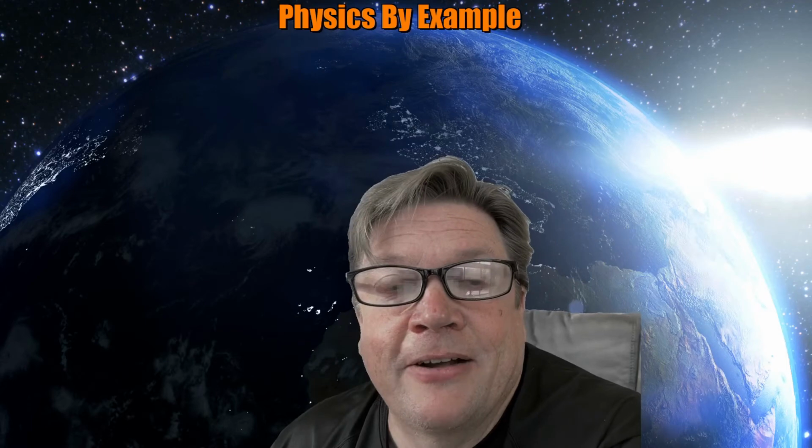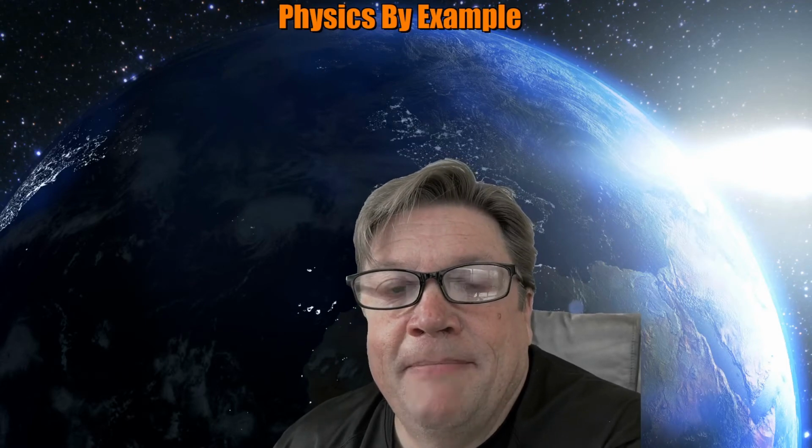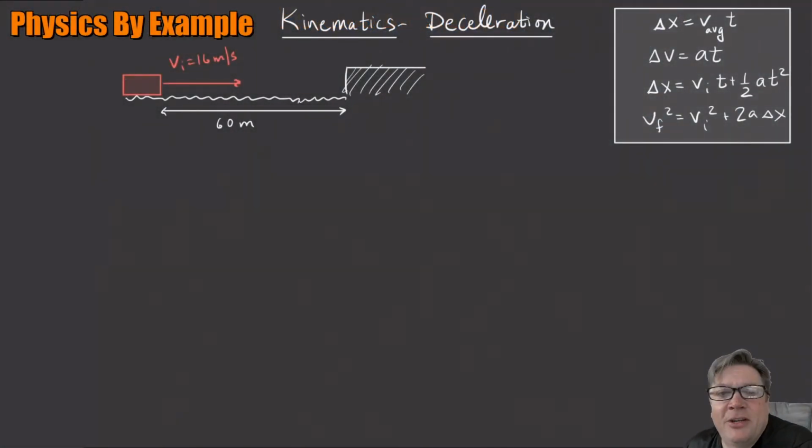Yay! Here's another example of using our kinematic formulas. But this time I'm going to use a deceleration just so you can see how the minus signs should work out. So here's another boat. For some reason, I like to use boats in examples. I don't know why.